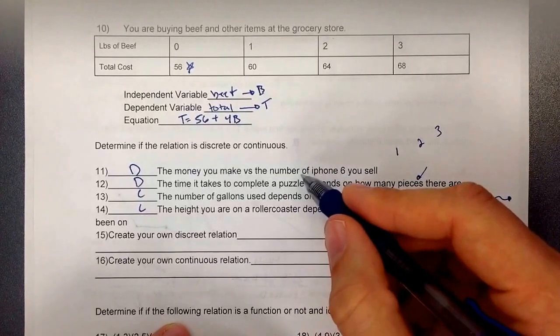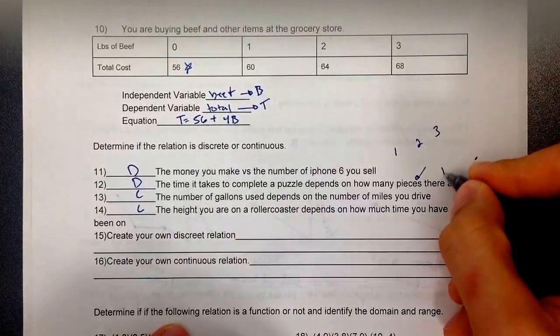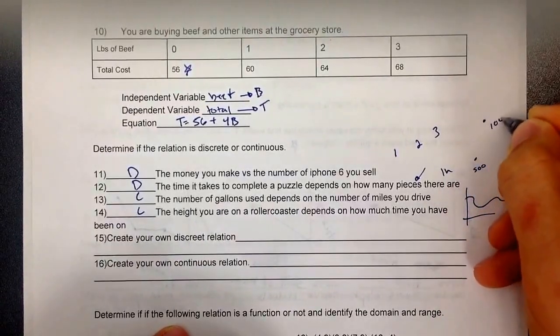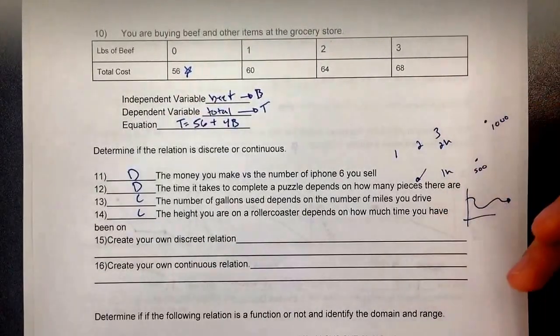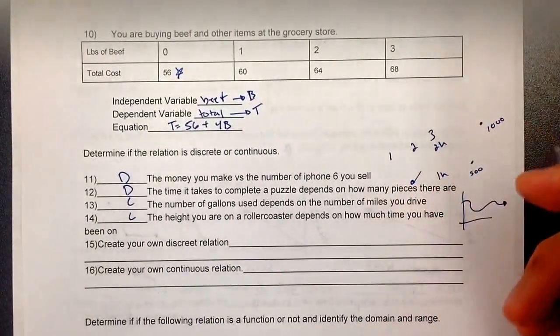Whereas, the money and the puzzles, you would have specific points. This is a 500-piece puzzle. It's going to take you 1 hour. This is a 1,000-piece puzzle. It's going to take you 2 hours. Something like that. All right? It's got those specific points.